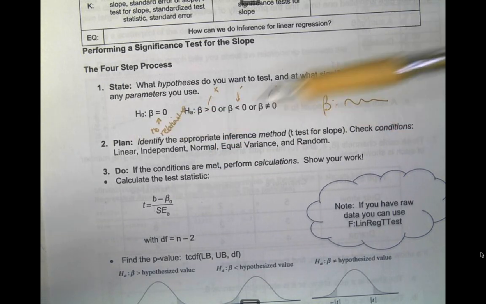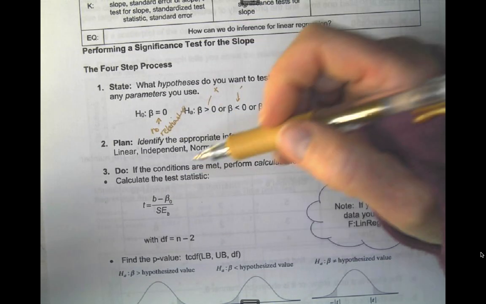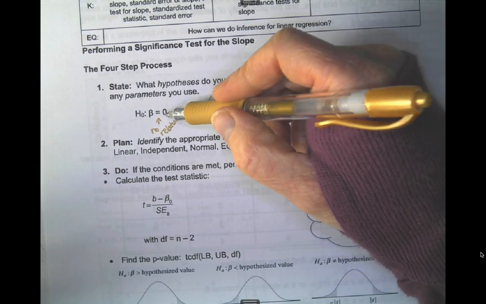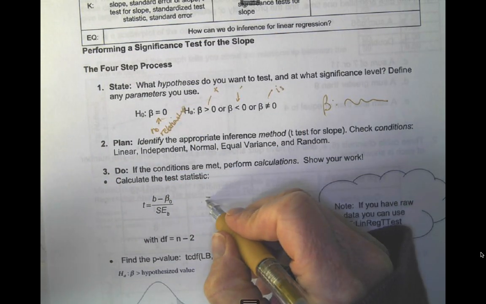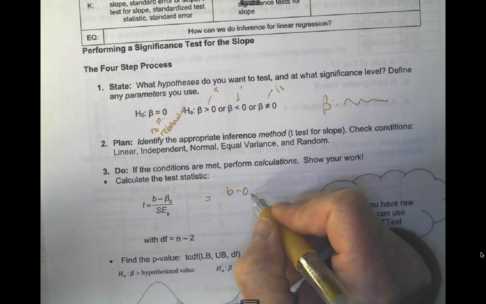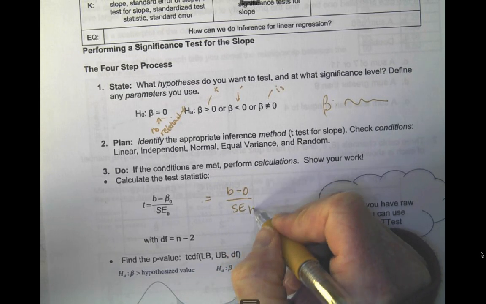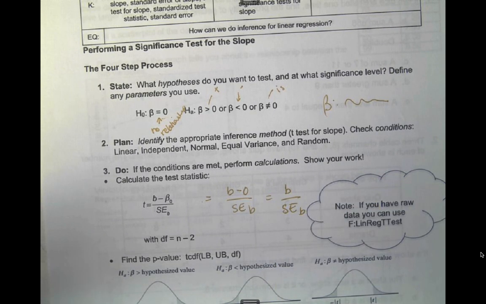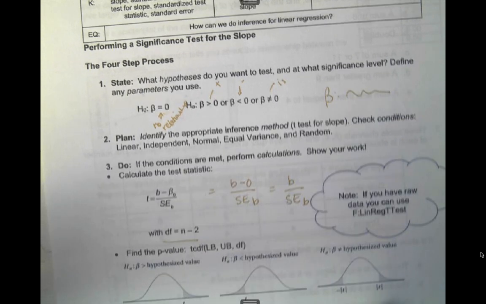So then your test statistic: the way your test statistic works is it is the sample slope minus the parameter. Now in this case, we pretty much are using 0, divided by the standard error of the slope. So you can pretty much just think of it as being the sample slope over the standard error of the slope. And the degrees of freedom are going to be n minus 2.